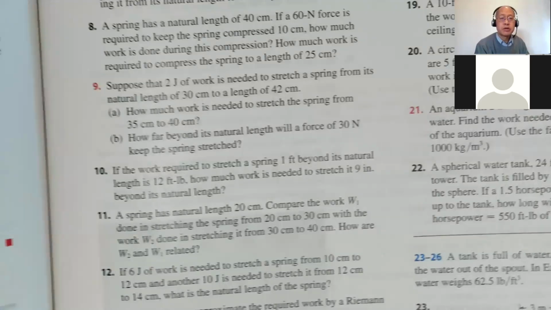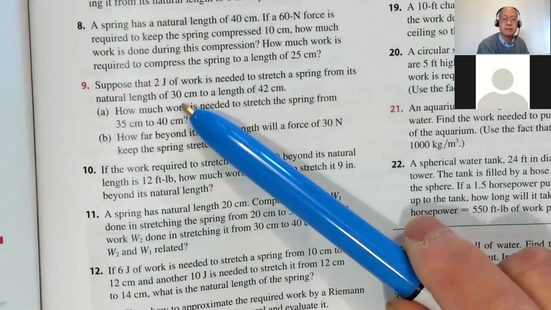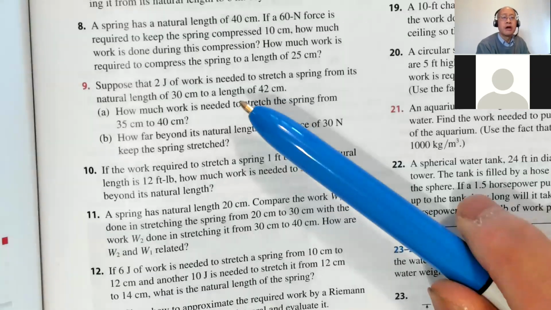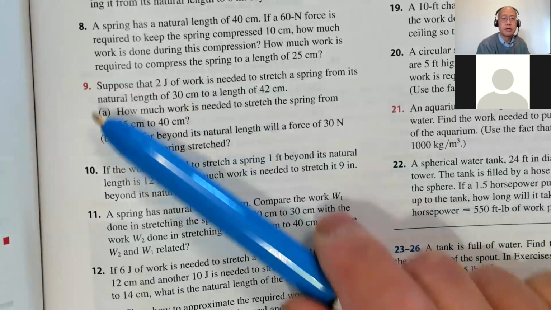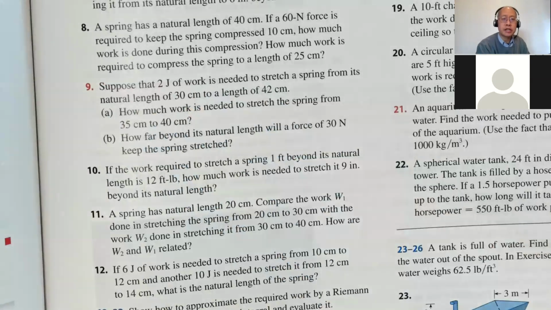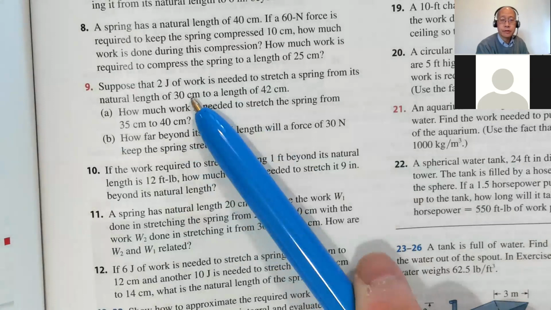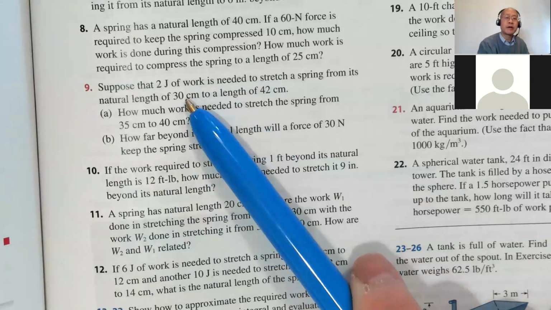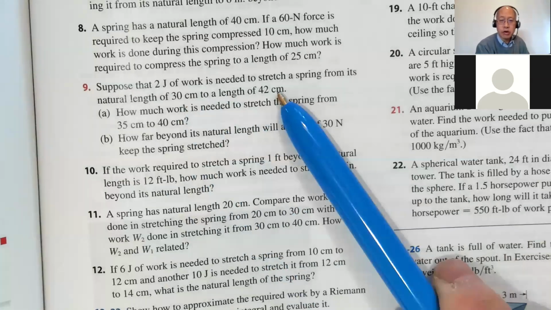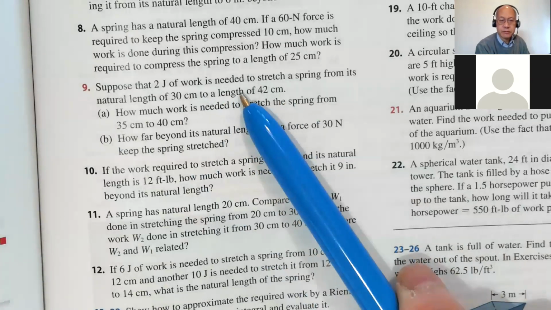Number 9, suppose 2 joules of work, so that automatically tells me I am in the metric system. 2 joules of work is needed to stretch a spring from its natural length of 30 centimeters to a length of 42 centimeters. Okay, this is a little tricky. The natural home position is 30. So when you're working these problems out, that's considered 0. And how far am I stretching it? To a length of 42. So distance away from home is 12 centimeters. That's the way you interpret that.